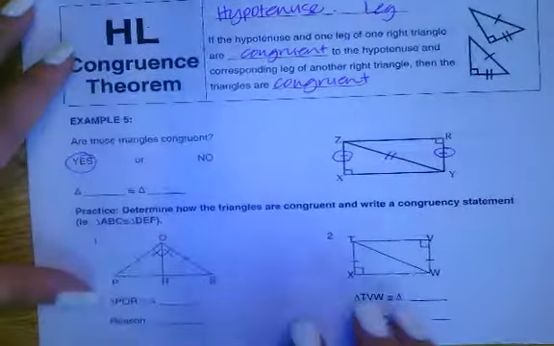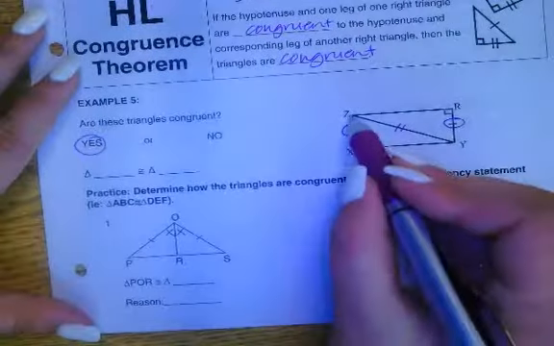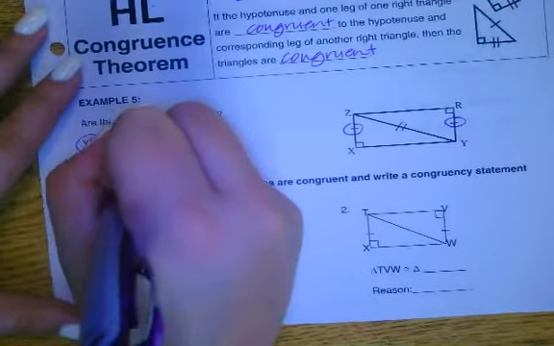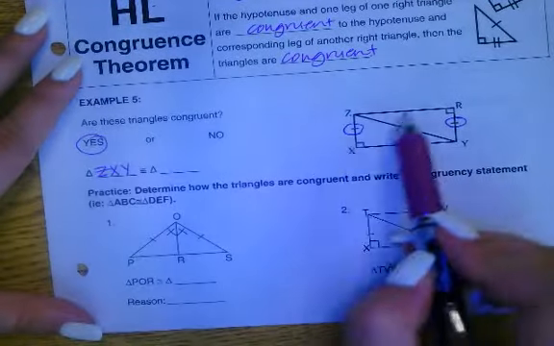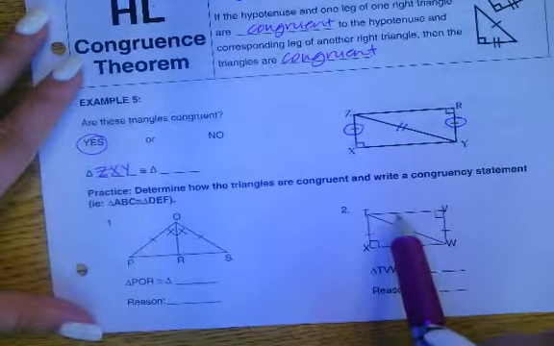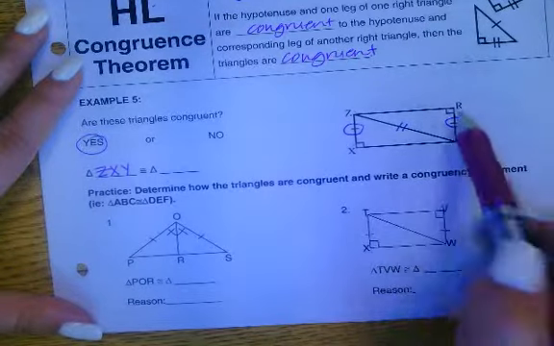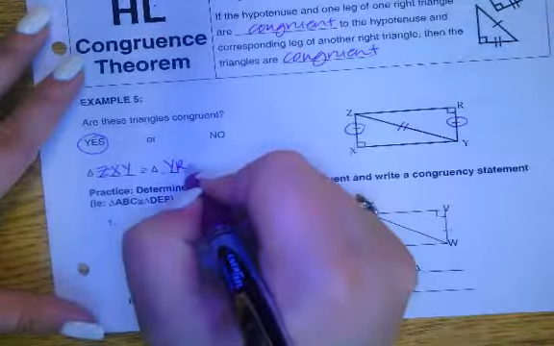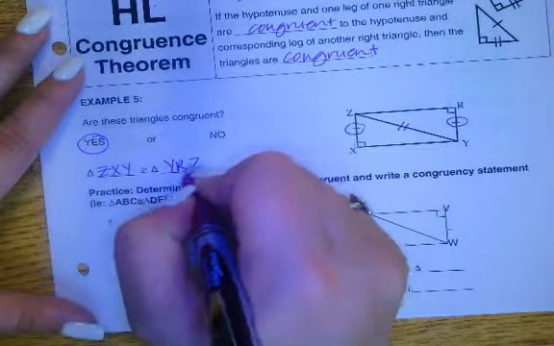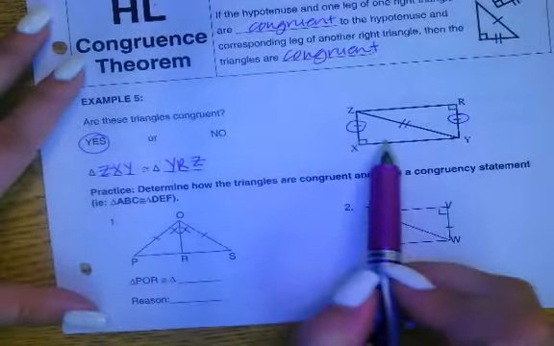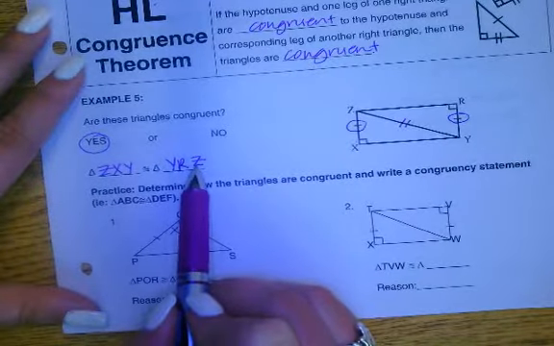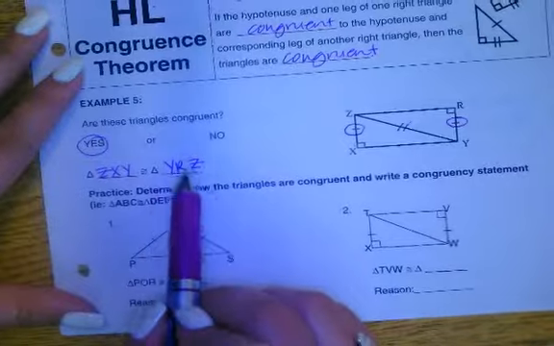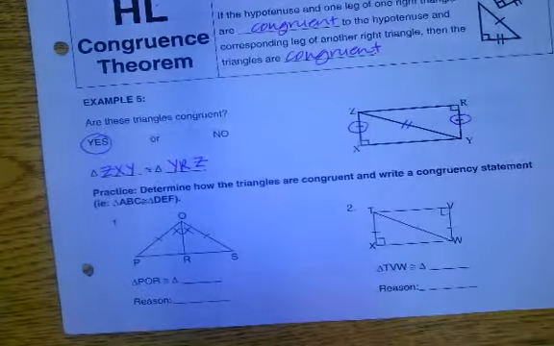Okay. So if this one's named ZXY, which side corresponds with ZX? YR. And then you're left with YRZ. Okay, because then XY corresponds with RZ, and ZY corresponds with YZ, or ZY.